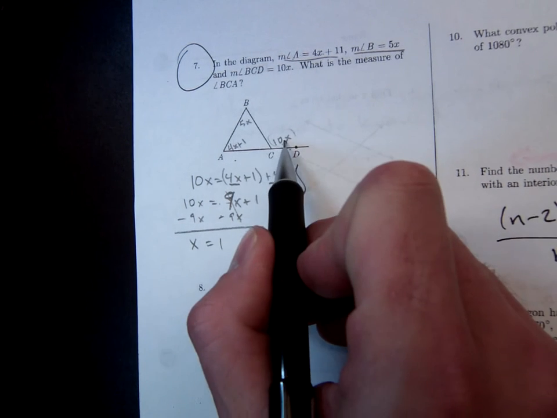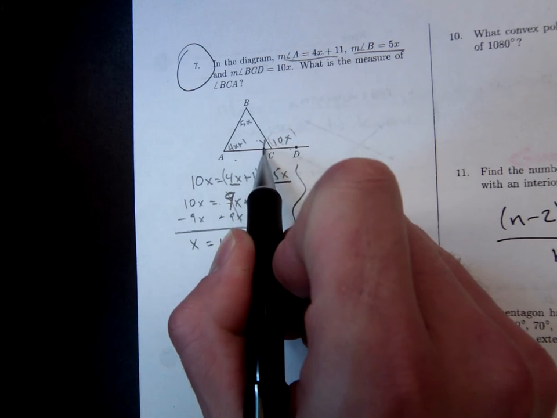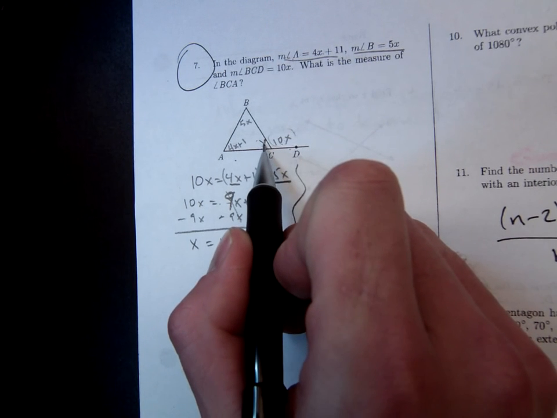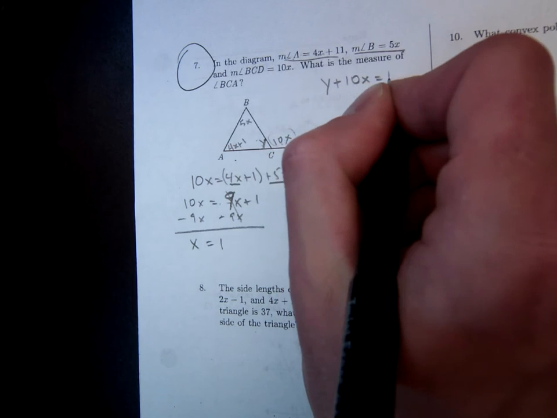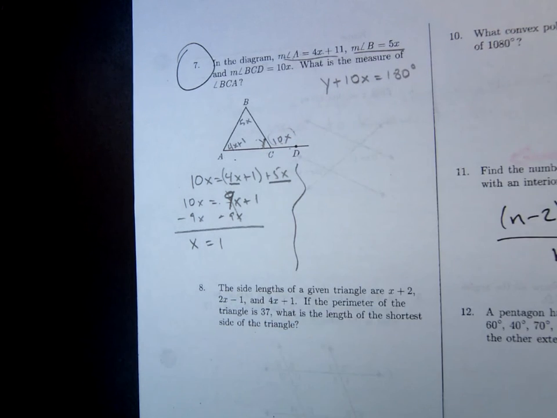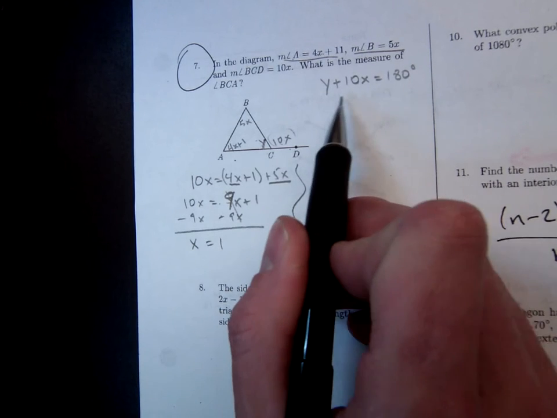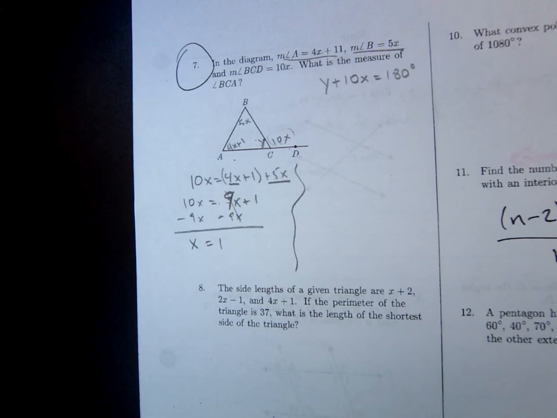So I can see here that 10x plus this angle, I'm going to go ahead and call it y, must add up to 180 degrees. So I have y plus 10x is equal to 180 degrees. Well, unfortunately, this isn't going to do me much good because there are two variables and only one equation. So I need to come up with another relationship.